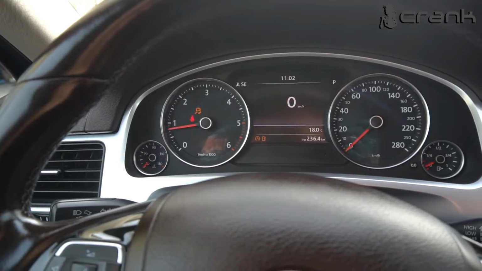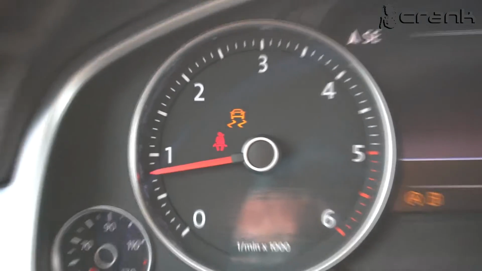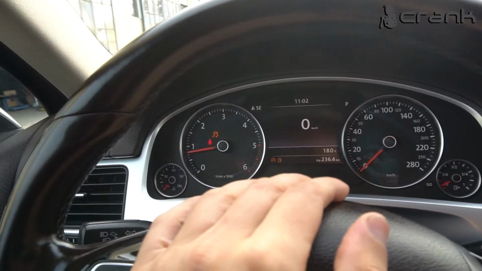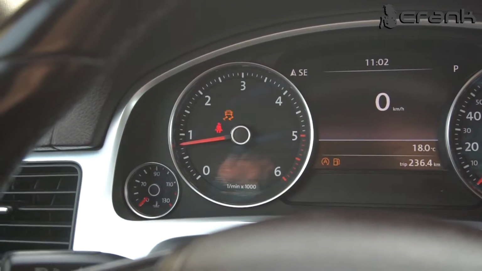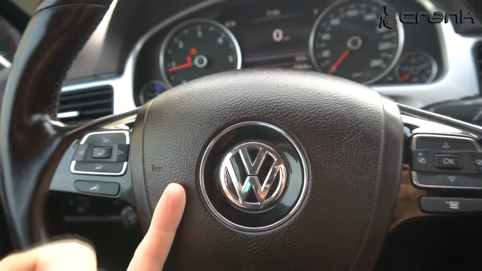So the main customer complaint is this light here, the traction light. So now I'm going to take the diagnostic tool, the good old VCDS, and I'm going to show you what is the issue with this car, which is probably really common on these cars, especially in this case the Volkswagen Touareg.